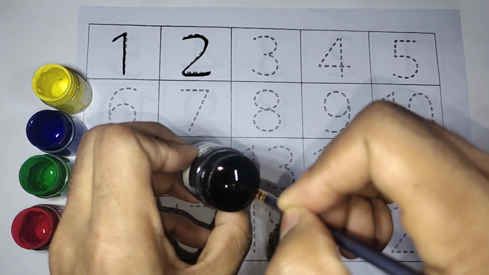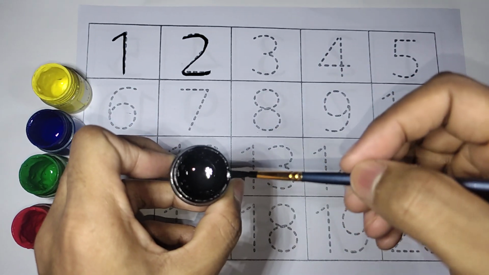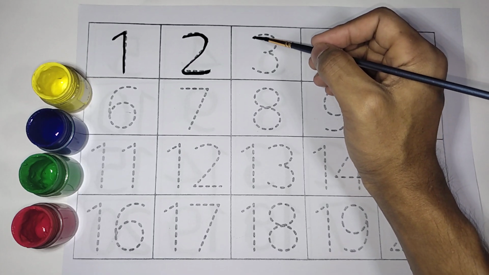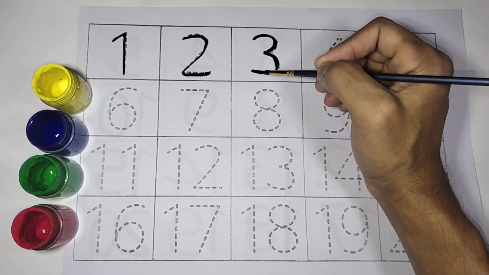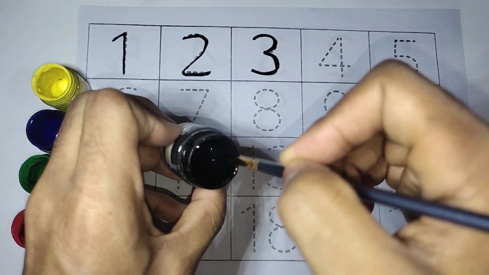Kids, now we draw the number of 3. We again use the color of black. The number of 3. The next one is 4.